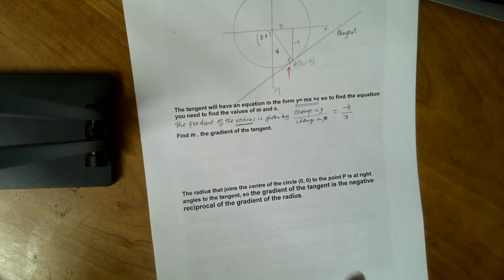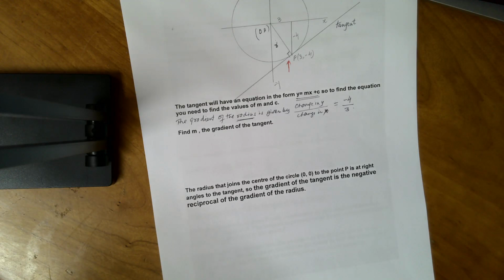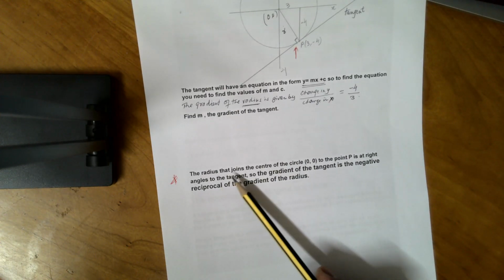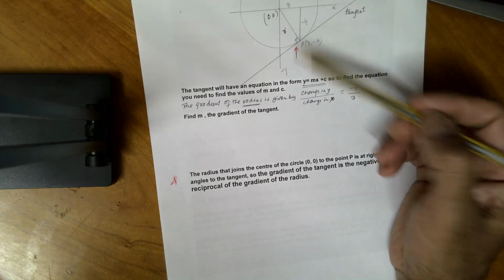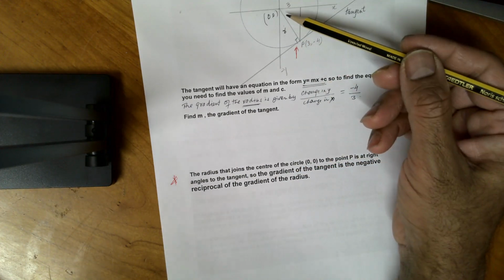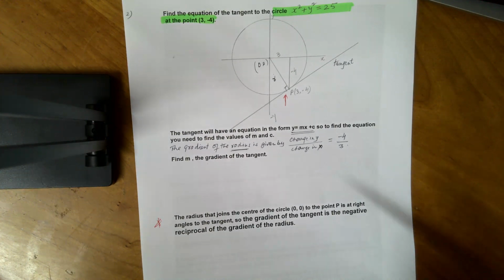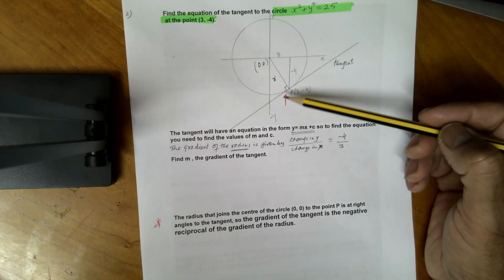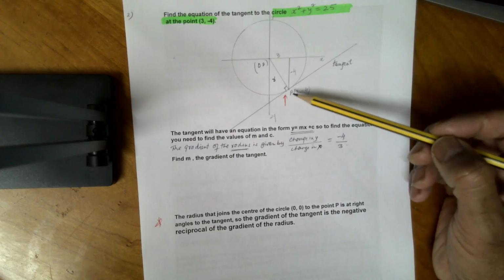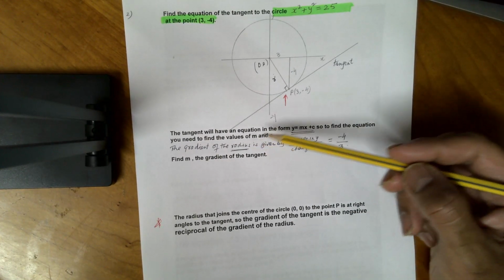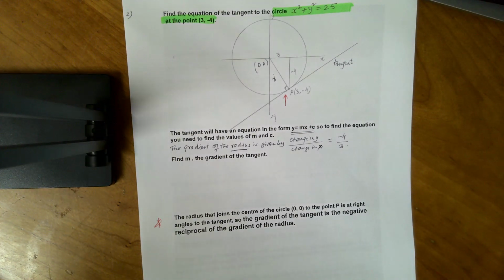Before I go further, I must explain this: the radius that joins the center of the circle to the point P is at right angles to the tangent, so the gradient of the tangent is the negative reciprocal of the gradient of the radius.